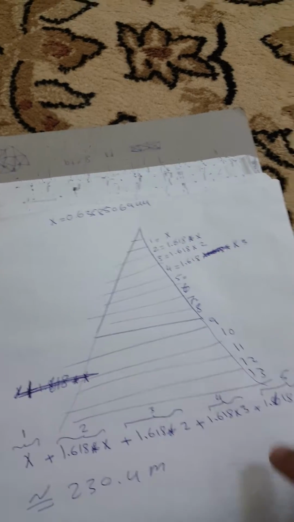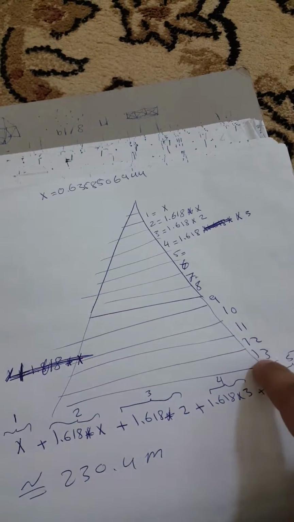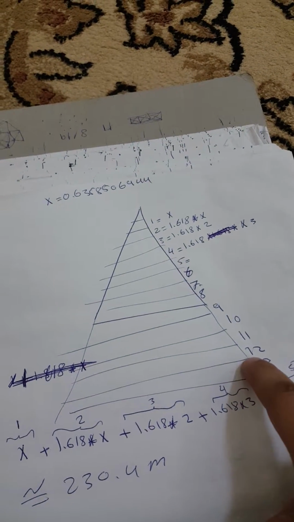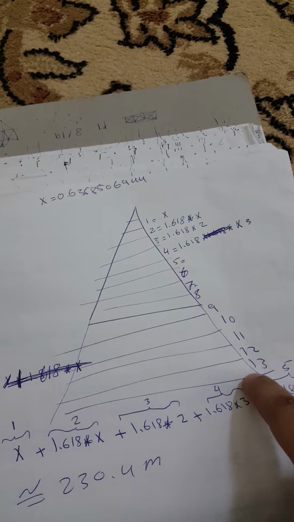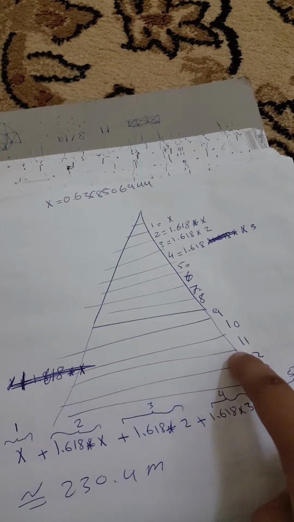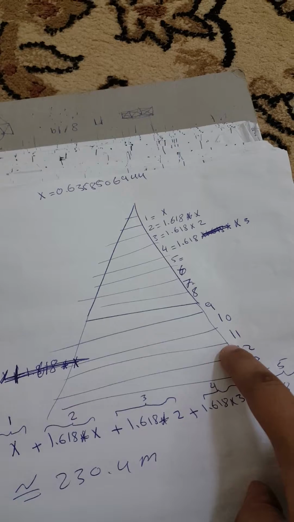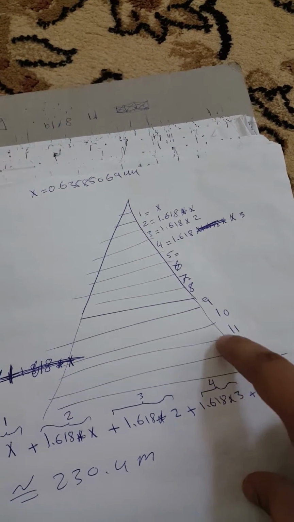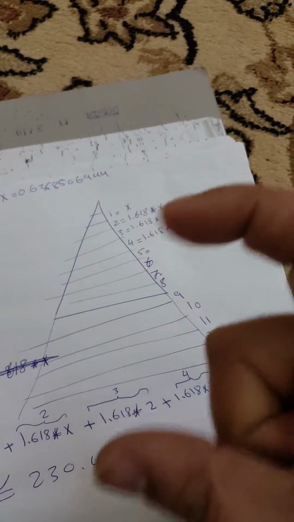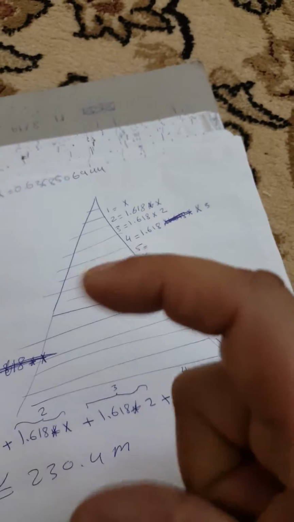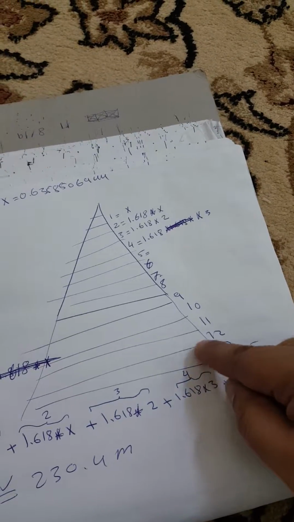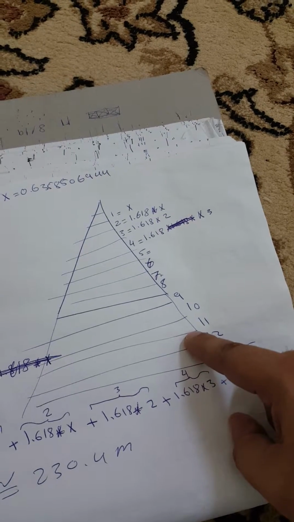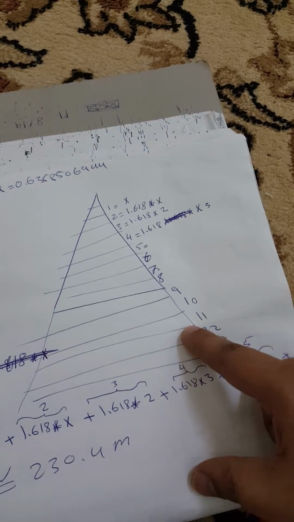But I knew the 13th layer, which is touching our surface earth, is bigger than the 12th layer by 1.618. So this one is thicker, atmospheric layer wise, than the 12th layer by 1.618.